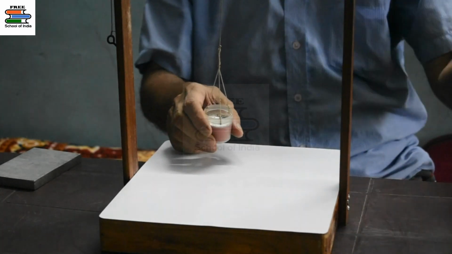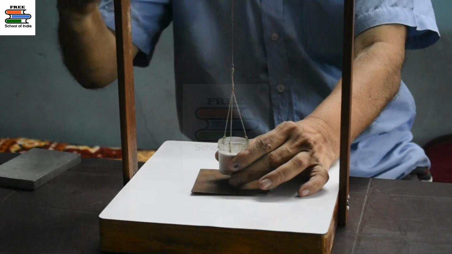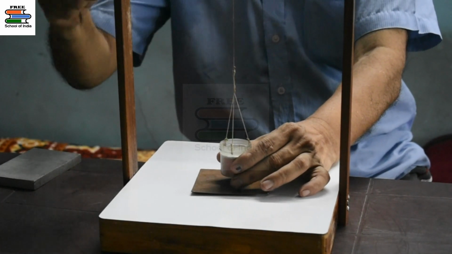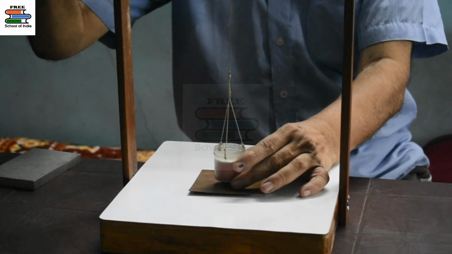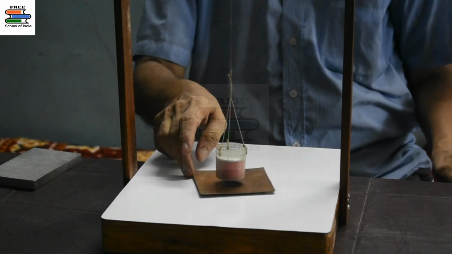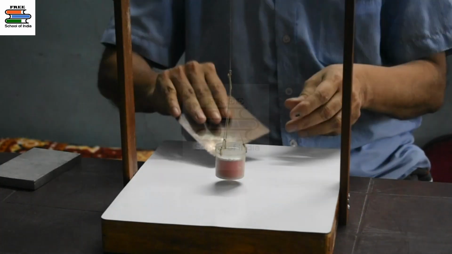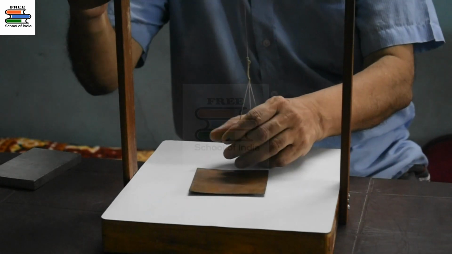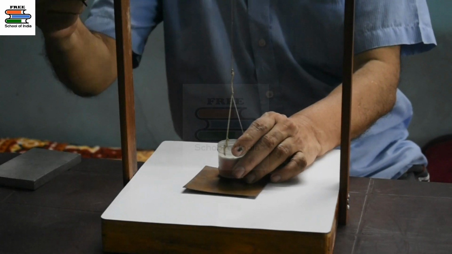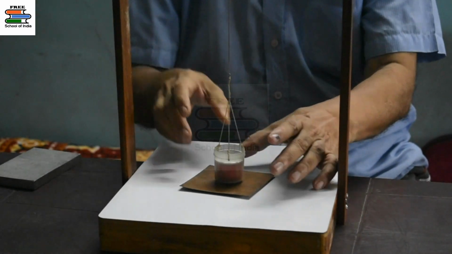Suppose I keep a copper plate which is diamagnetic. This was paramagnetic, and now I am taking diamagnetic. And if I keep the copper plate with a typical shape, the shape is very important. You can see the plate is able to rotate because it is slightly convex or concave here. And you can see the funny thing happening now. Here you can observe, okay, now I can make the distance still less so that the effect will be more dominating, and you can see the effect very clearly now.